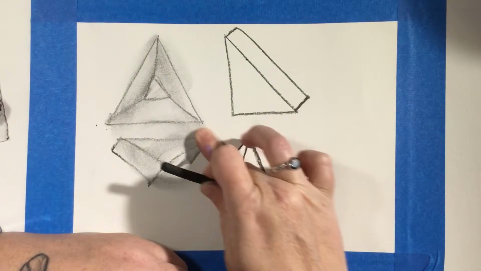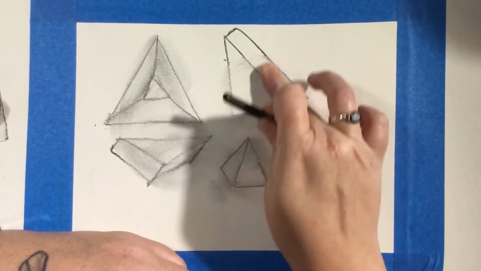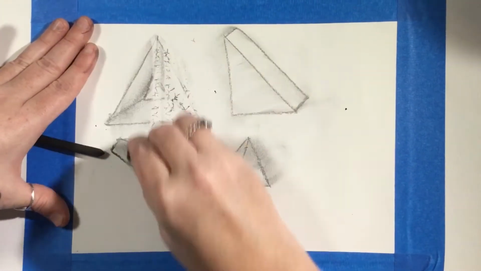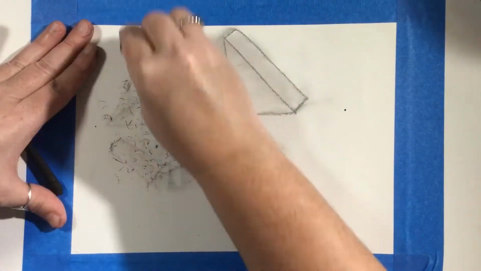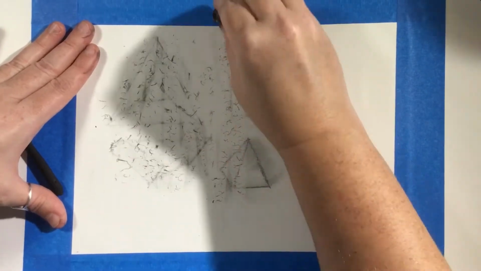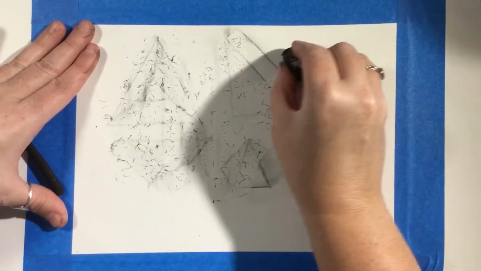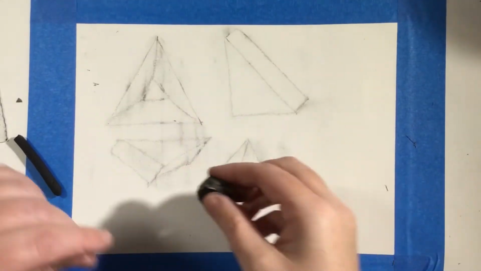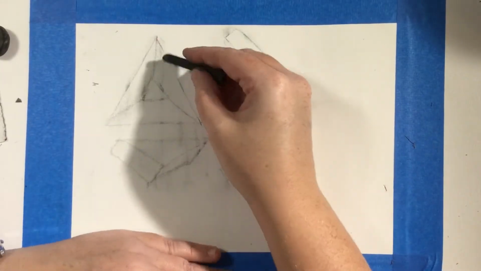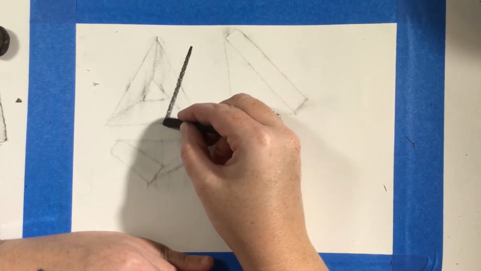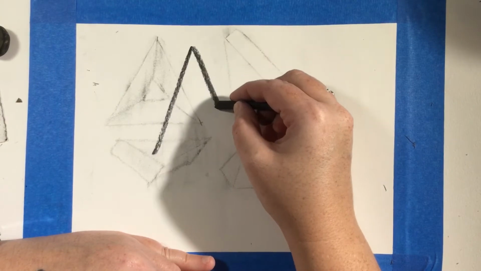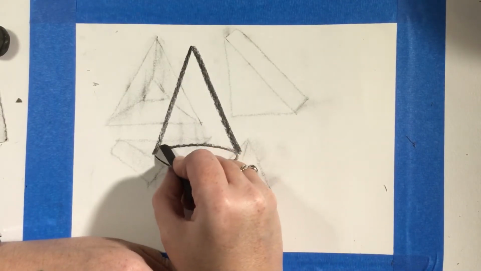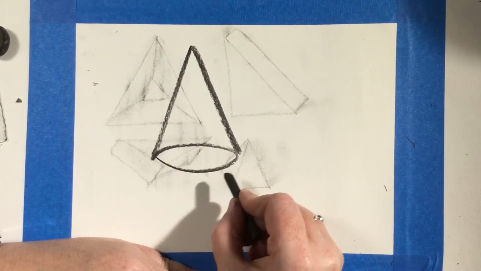The other version of the triangle that we like to play with in our art is the cone shape. And that incorporates the ellipse and a triangle together. Okay, so the cone shape sort of starts like a triangle, but then it has this ellipse or sort of side circular element to it.